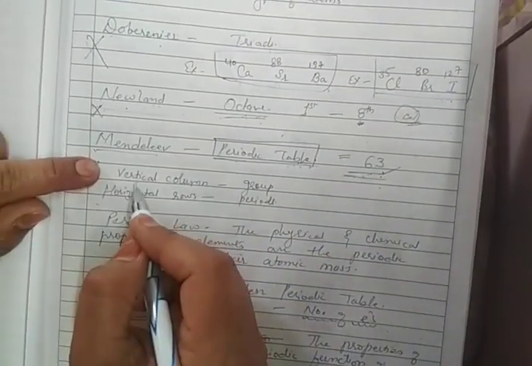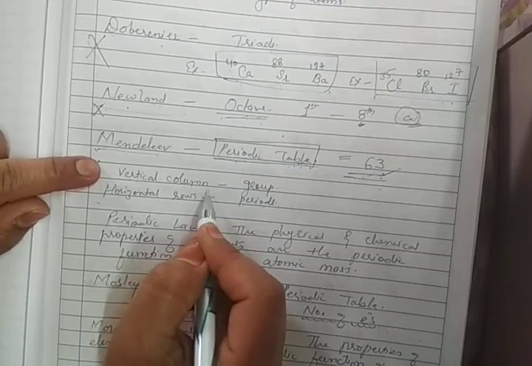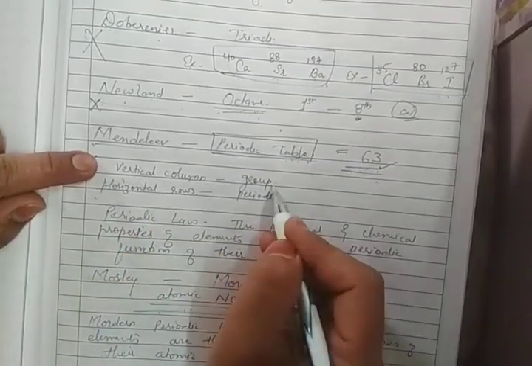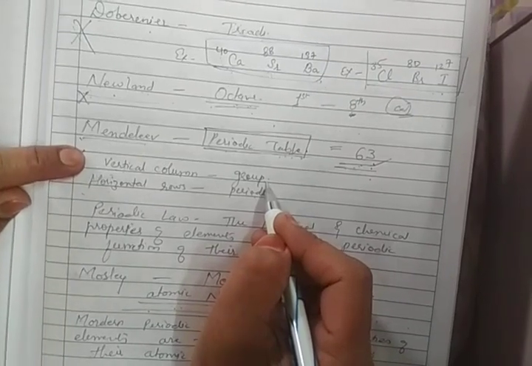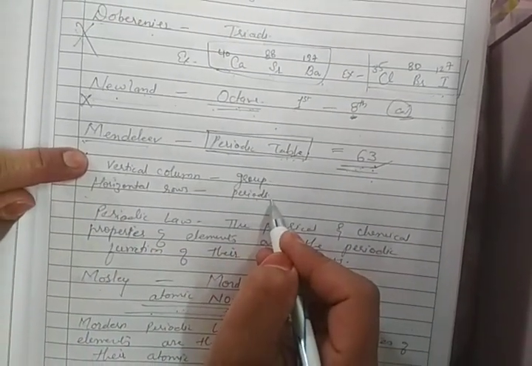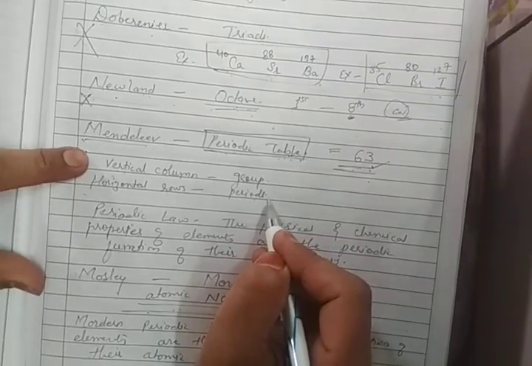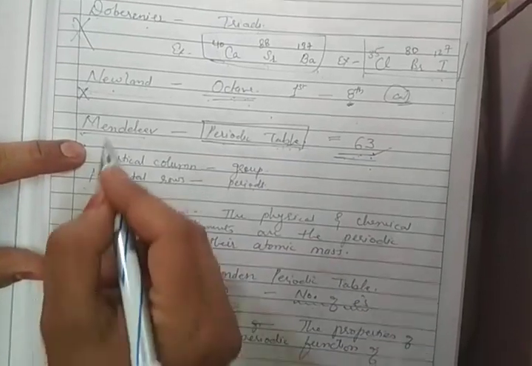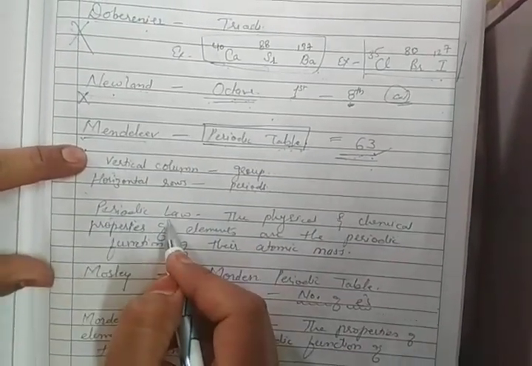He made the periodic table with the help of vertical columns and horizontal rows. Vertical columns he called groups. Horizontal rows were called periods. For his periodic table, he also gave a periodic law, known as Mendeleev's periodic law.